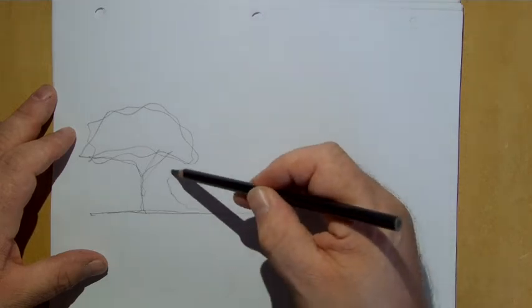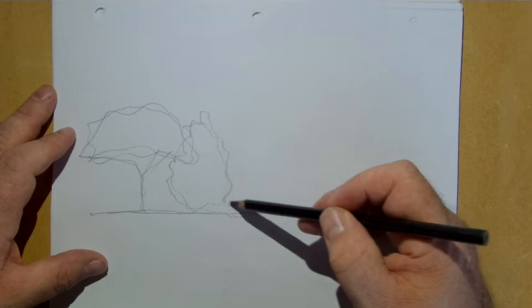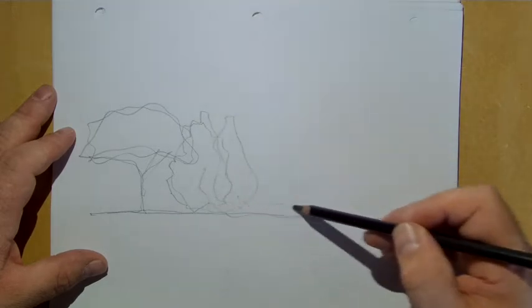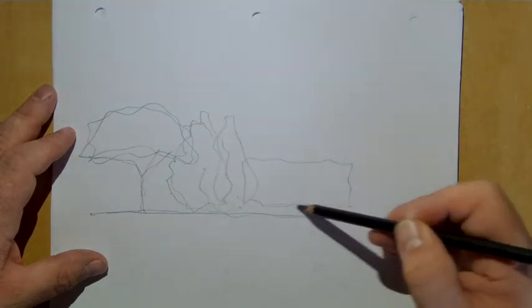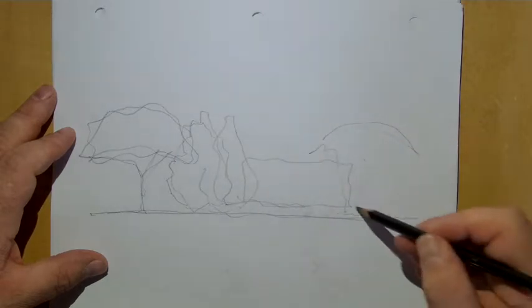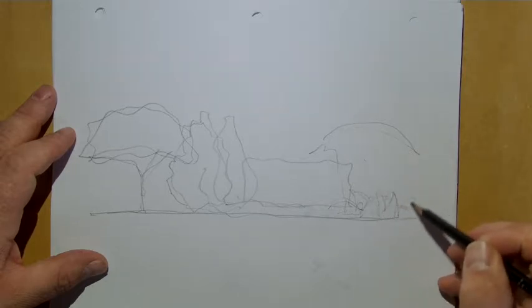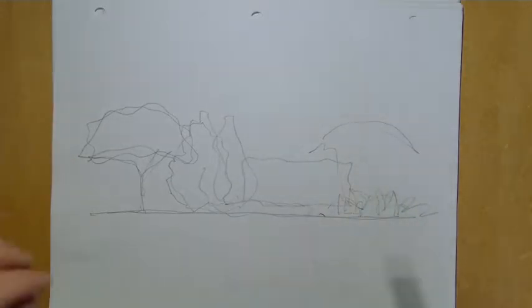There we have some lower evergreen shrubs here. Maybe we have a box hedge there, and maybe some grasses here, and some broadleaf perennial closer to the ground there. So 4 or 5 different varieties there.